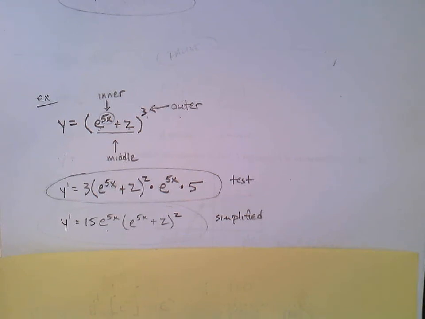Of course, there could be more. I don't think you'll get any more than 3 layers in the homework. I could be mistaken. But be prepared for those sorts of things.